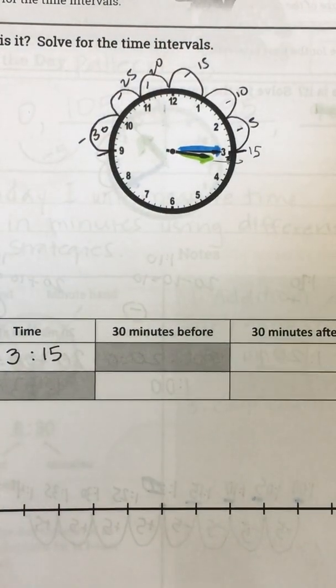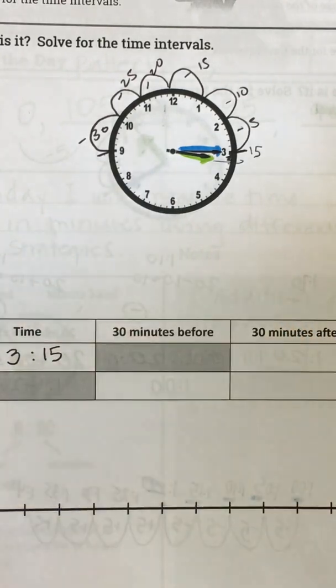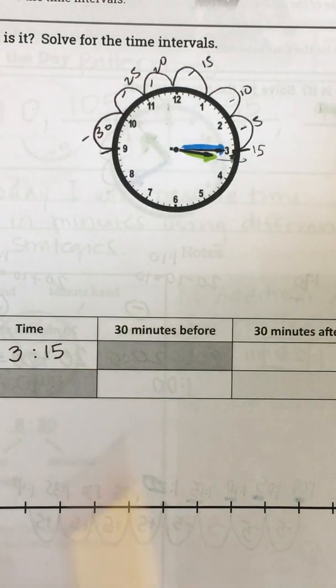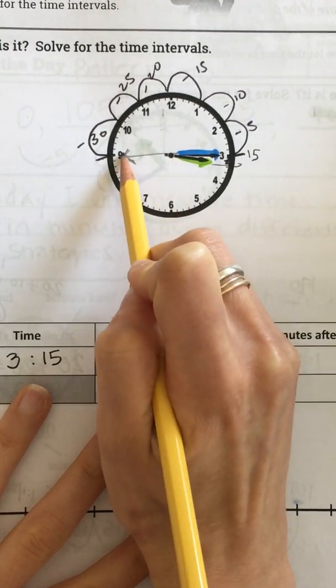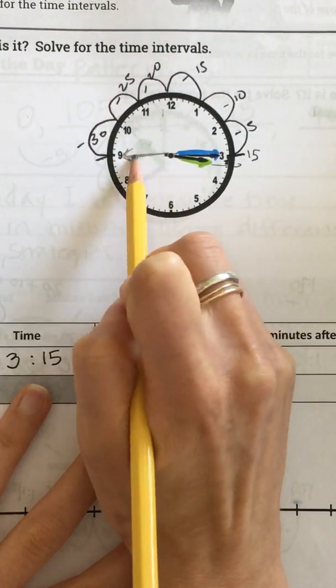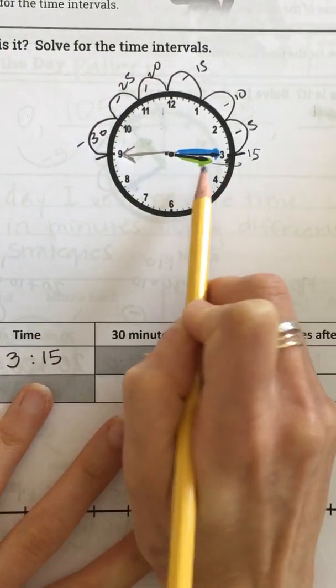And what is it that I land on? Well, my minute hand now, I'm going to draw it with my pencil, is on the 45 mark, because I know that my 9 is 45 minutes. But think about this.